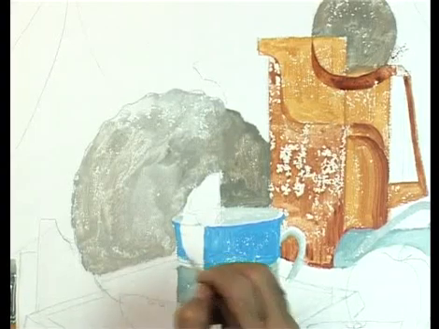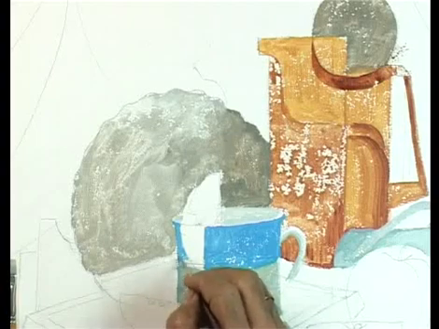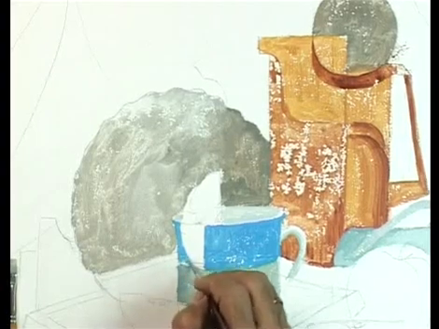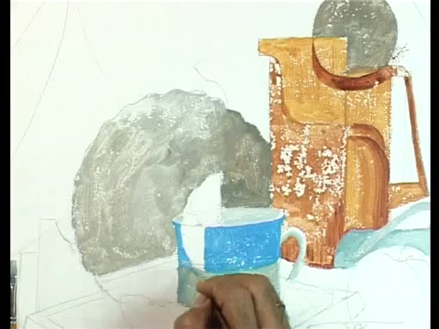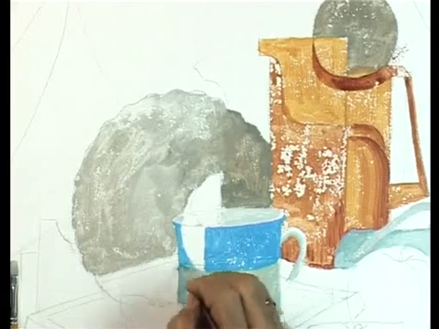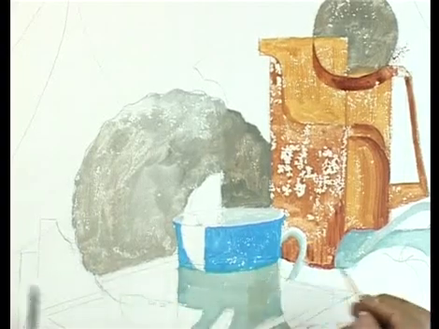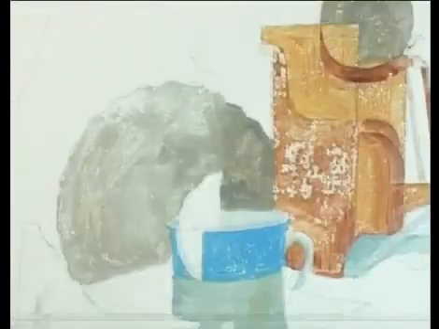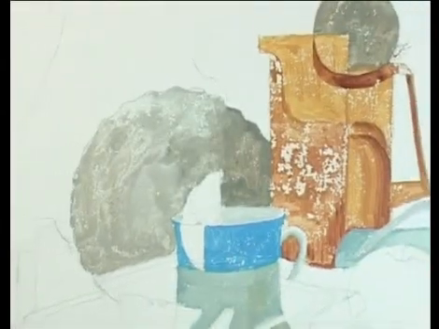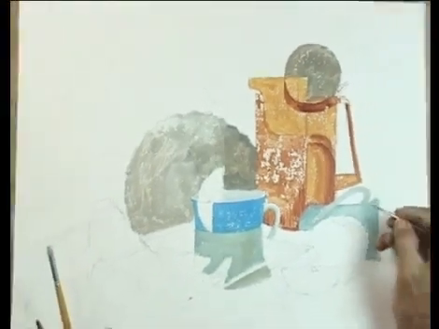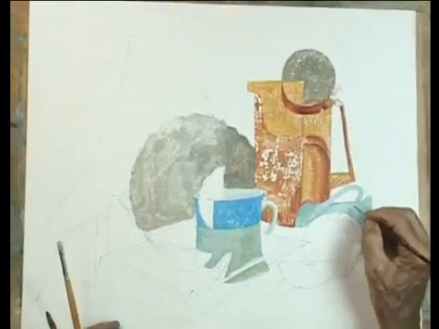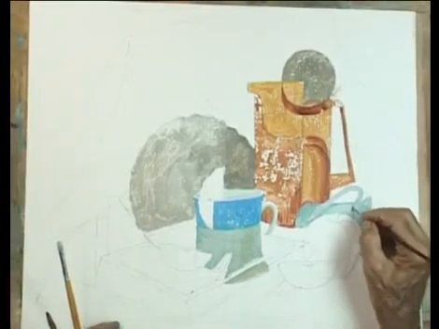So now I will use this blue over here also, because this will help me break the monotony of this grey that is there. So now over the color that I have already applied over here, I find this will help me balance the use of blue. So taking it to this side also.